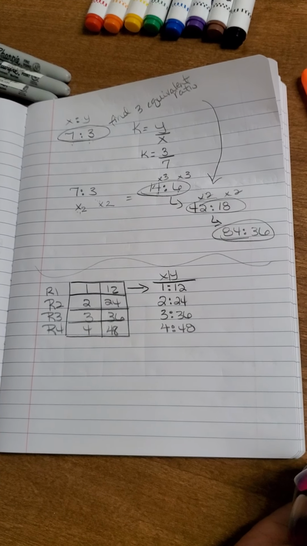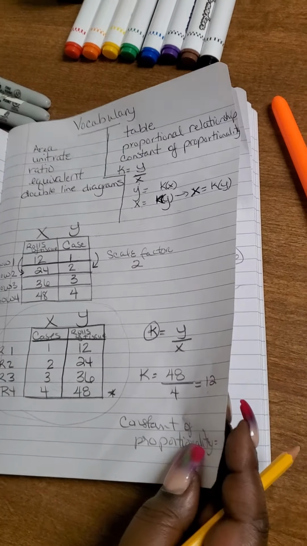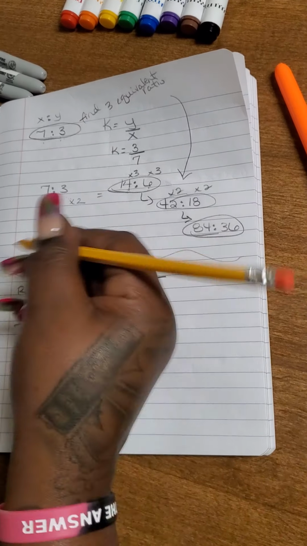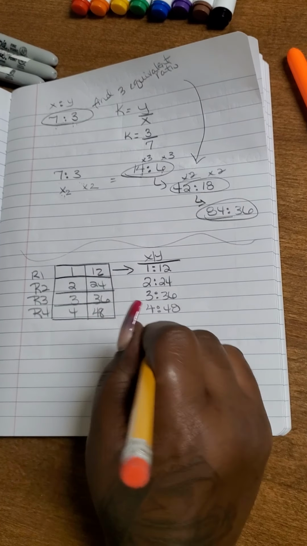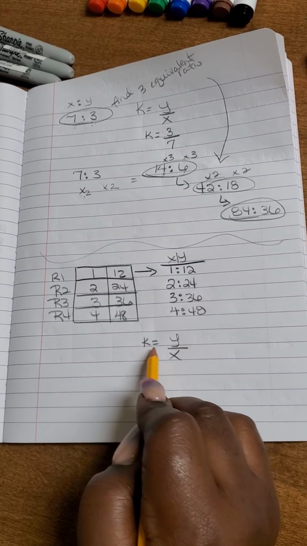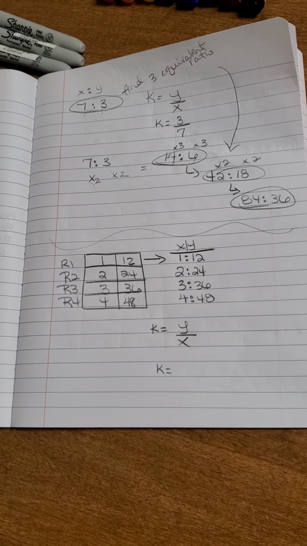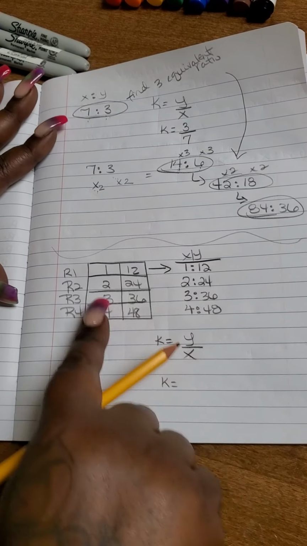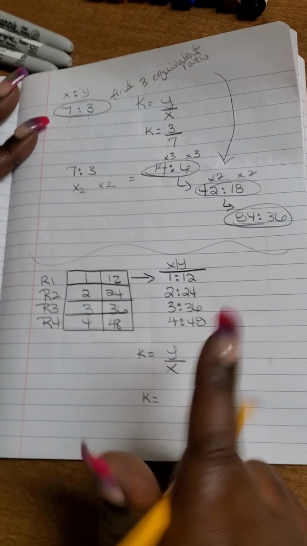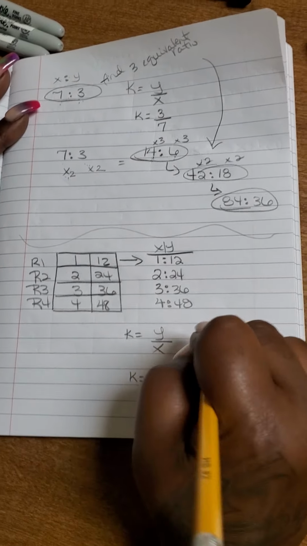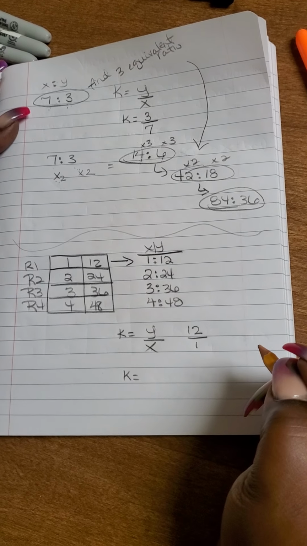Okay? Also as well, what else did I want to show you? All right, so with the constant of proportionality, K equals Y per X. Just like I stated in class, once you have the formula, you can plug and play when you have the numbers. K equals 12 over 1. Okay.